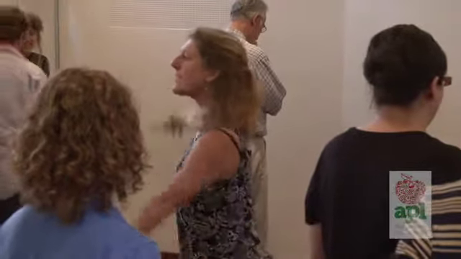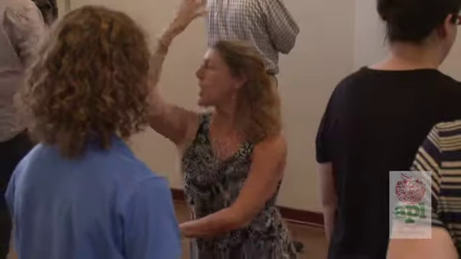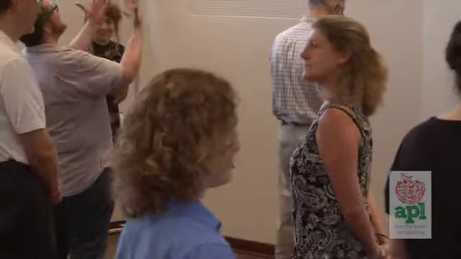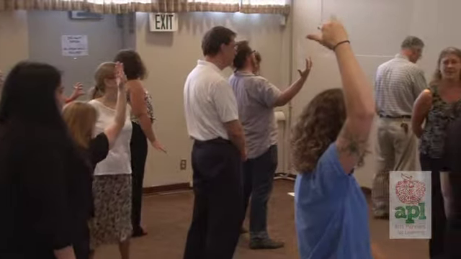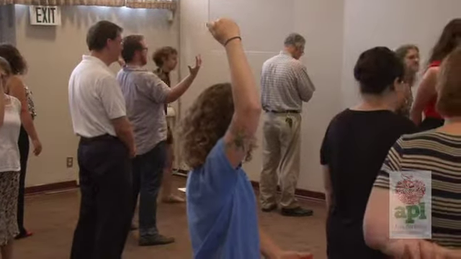Shape makers, make some sort of an interesting shape, whatever you want to make. Directors, you need to tell the blindfolded person how to get into the shape without showing them or touching them. Ready? Begin.